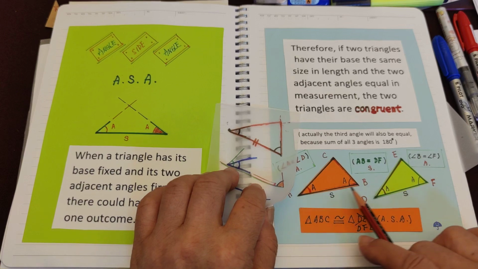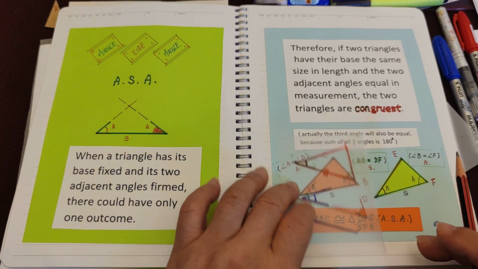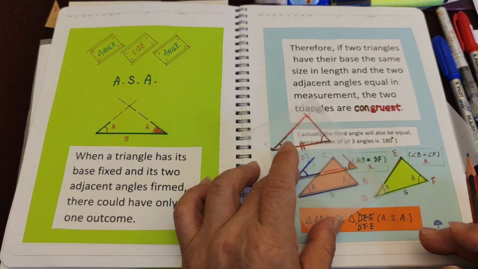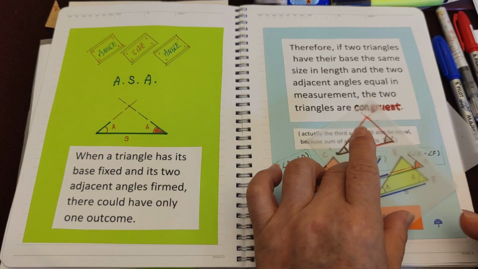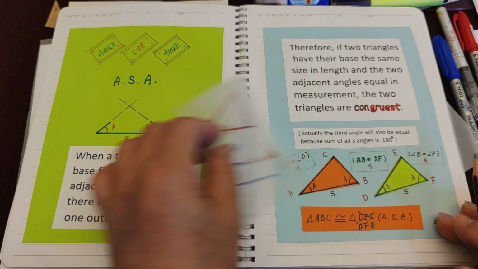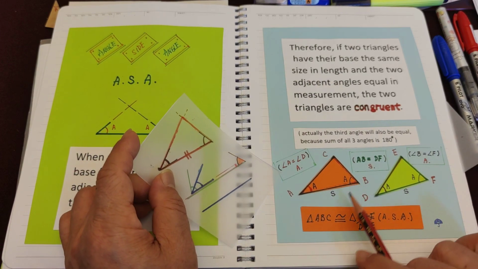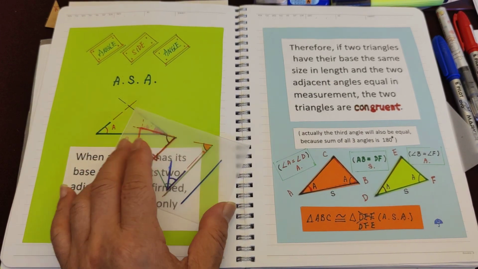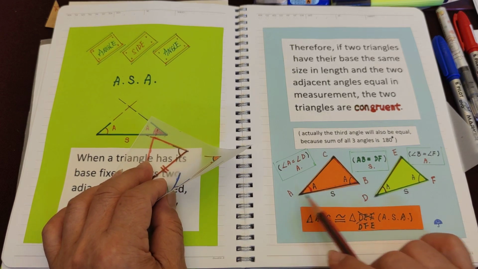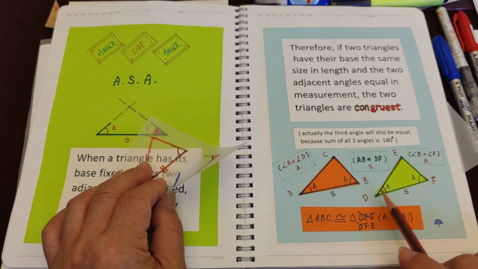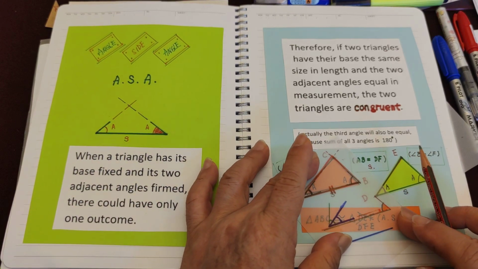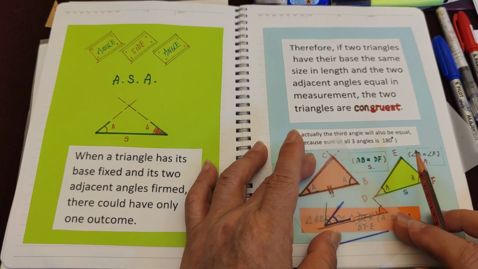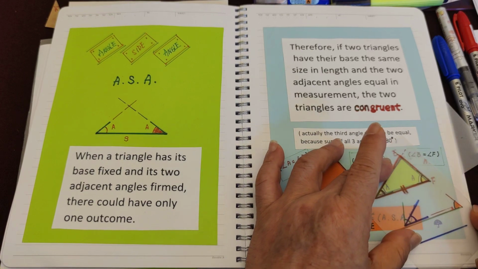Then how about the side in between? Here, AB equals DF. So we have angle side angle. Therefore, we can say that triangle ABC is congruent to triangle DEF. You see that they are exactly the same in size and shape.